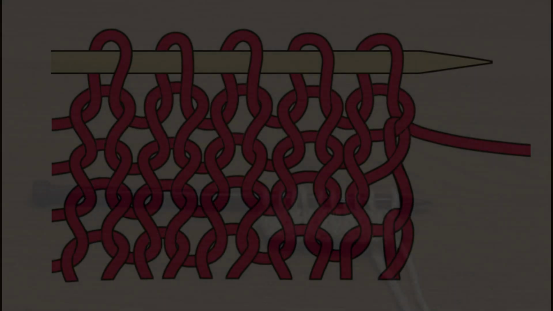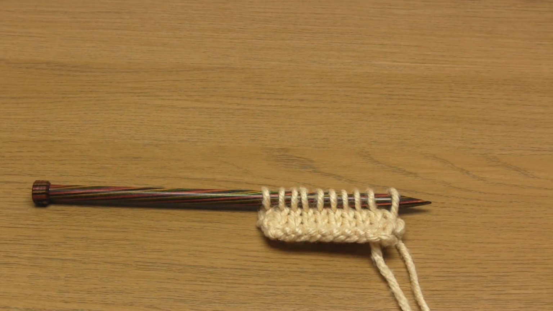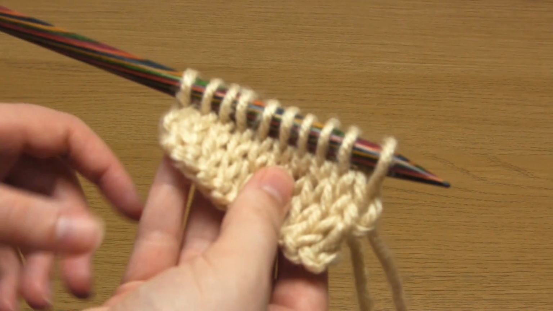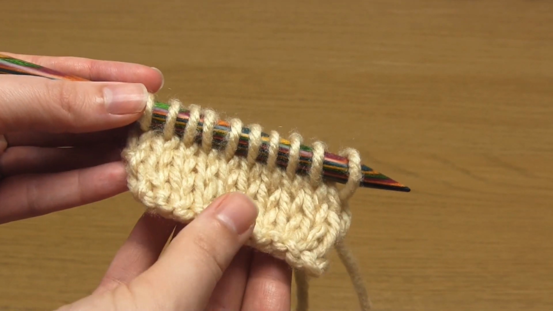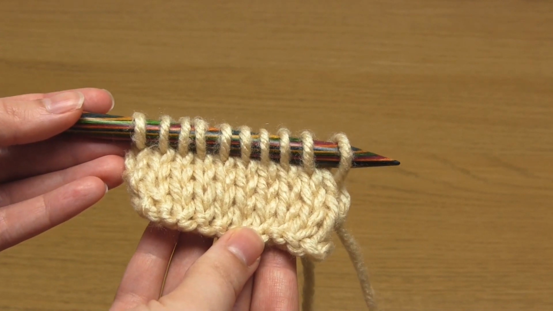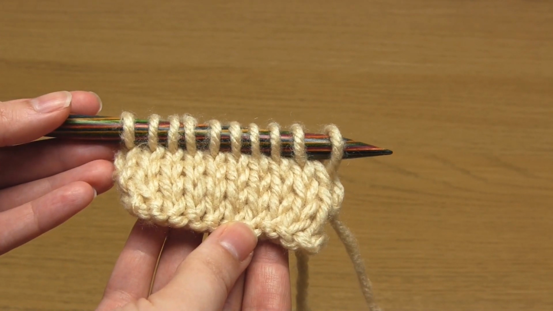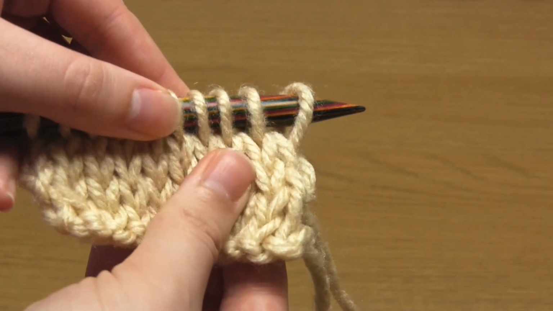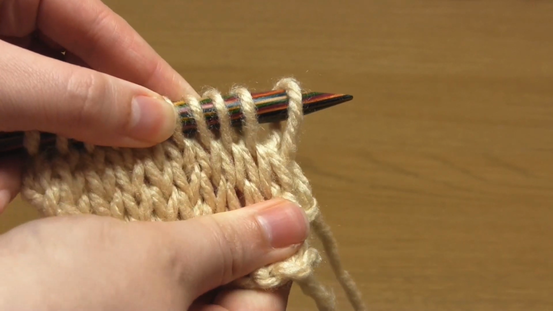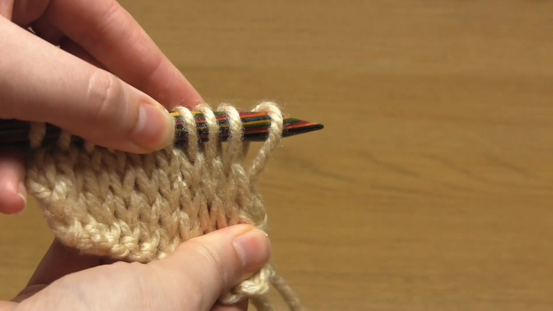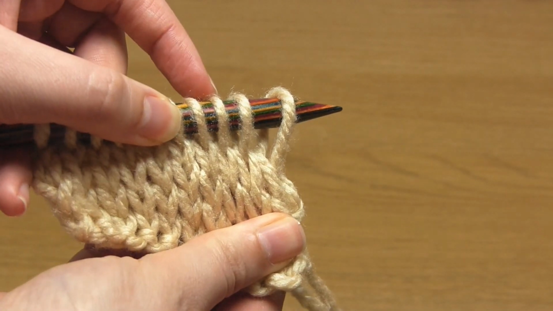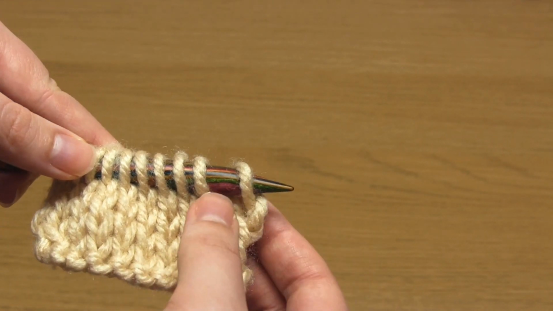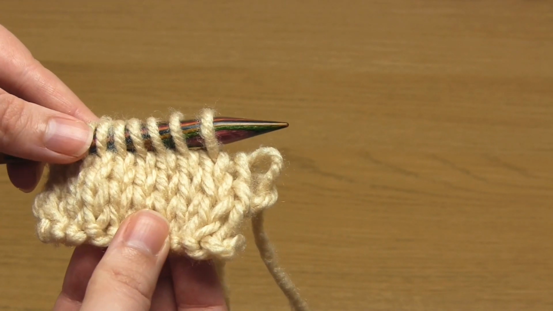Right, so now let's have a look at a real-life example. Here we have a small sample of stockinette stitch with knit stitches on the needle. As per the diagrams, you can see that if I pull down on that top stitch, the leading leg or the right leg is in front of the needle, and the trailing leg or the left leg is at the back. So let's say I drop that top stitch off the needle by accident, and I need to put it back on the needle, but I'm not sure how.